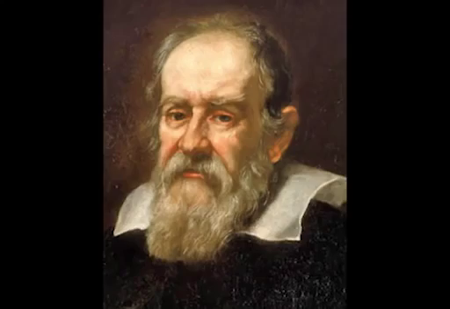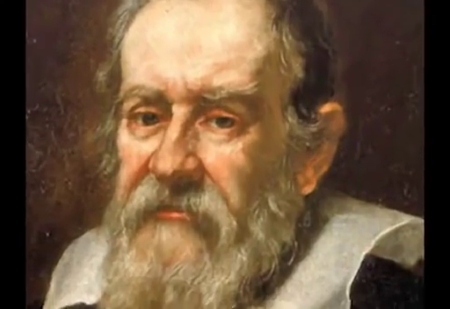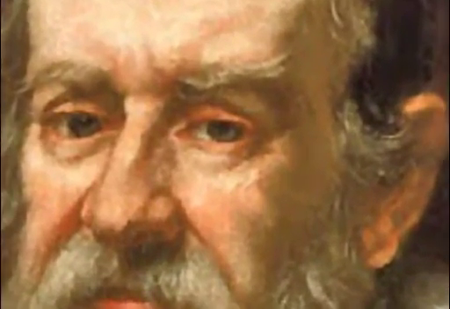A contemporary of Kepler, Galileo Galilei, who lived from 1564 to 1642, has often been referred to as the father of modern science. He made huge strides in the fields of physics, astronomy, and mathematics. Although Galileo never accepted Kepler's model of elliptical orbits, his observations and discoveries supported Copernicus's heliocentric model, which laid the foundation for Kepler to develop his 3 laws of planetary motion.